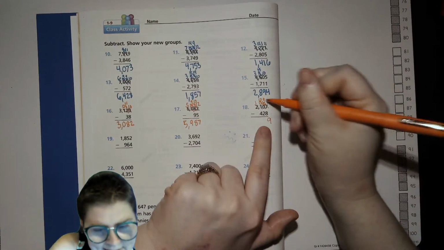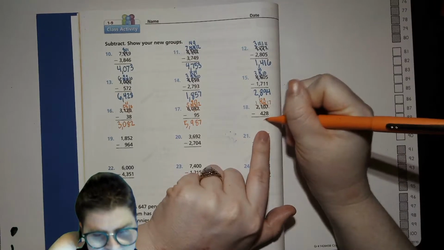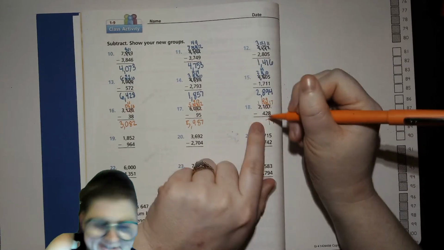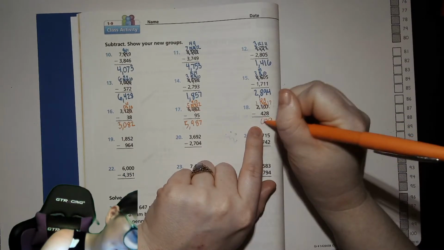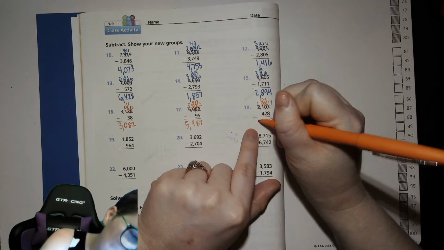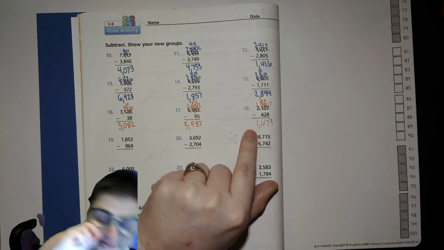Okay, so 17 take away 8, that's 9. 9 tens take away 2 tens, that's 7 tens. 10 hundreds take away 4 hundreds, that's 6 hundreds. And 1,000 take away nothing is 1,000.